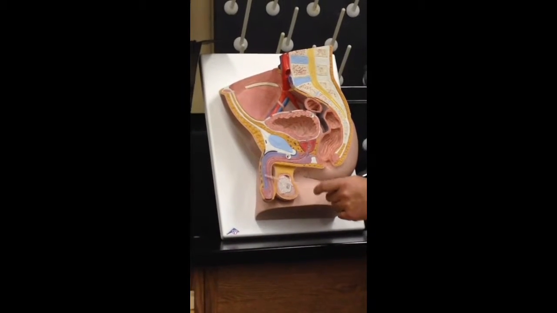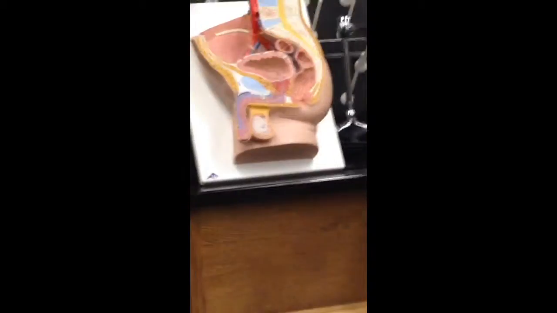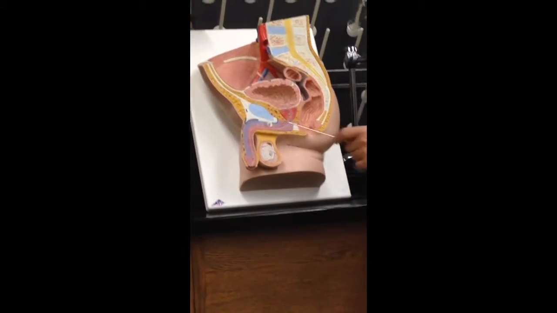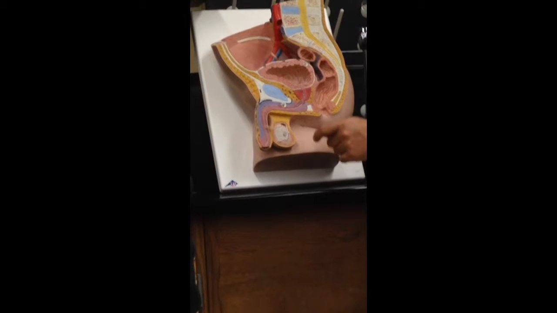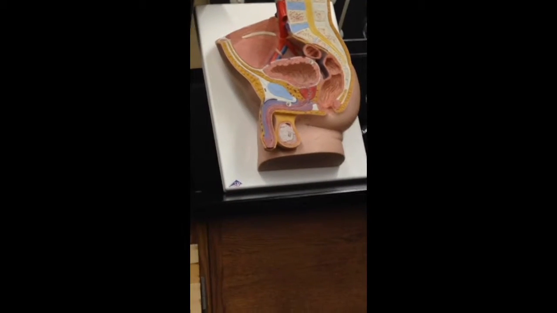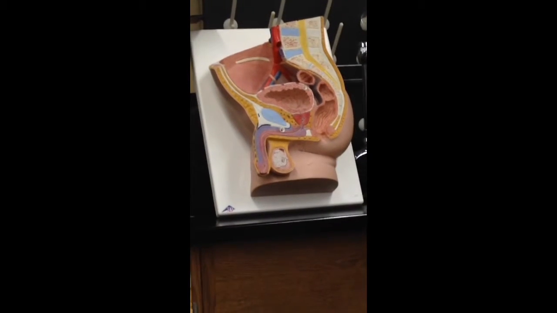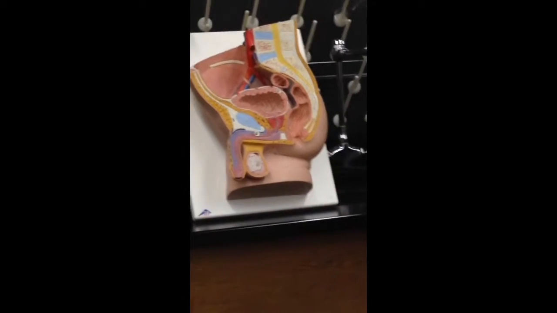This part up here is corpus cavernosum. It's like a purpley blue color. Below it you have corpus spongiosum. That's why we call it the spongy urethra, because it runs through the corpus spongiosum layer.